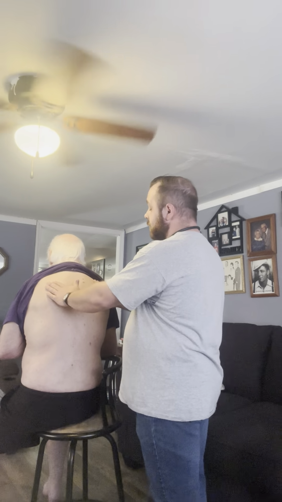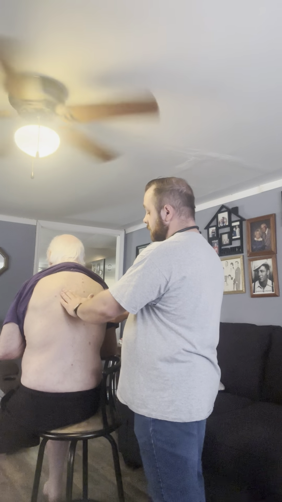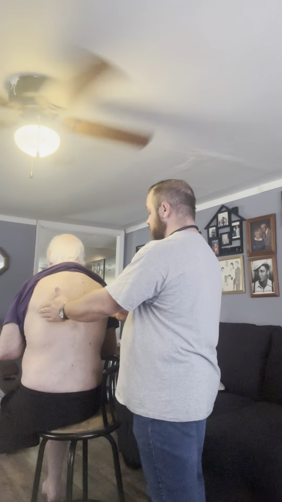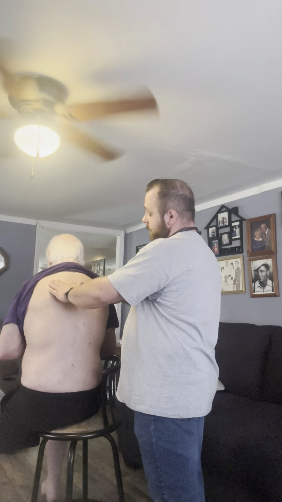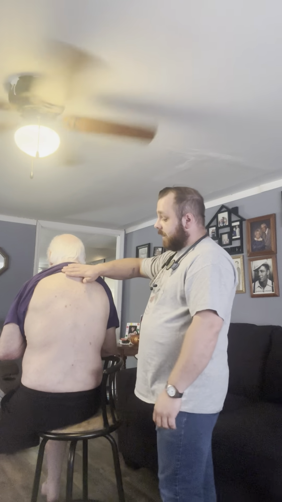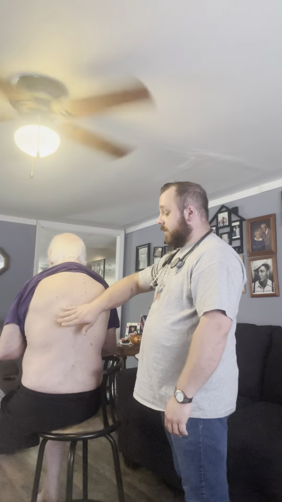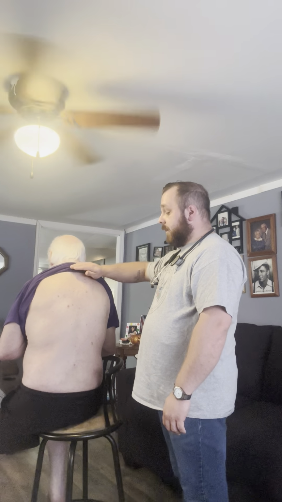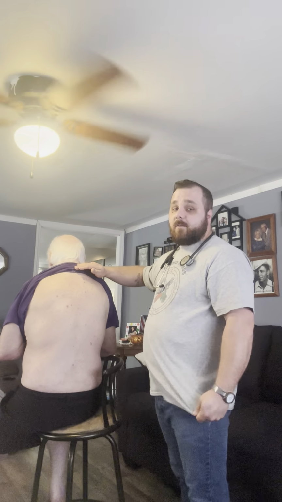I'm going to palpate over your scapula. Is there any pain? You having any pain? No. Okay. So we note that the scapula, shoulders, and rib cage recoil and expand symmetrically, naturally, and bilaterally.